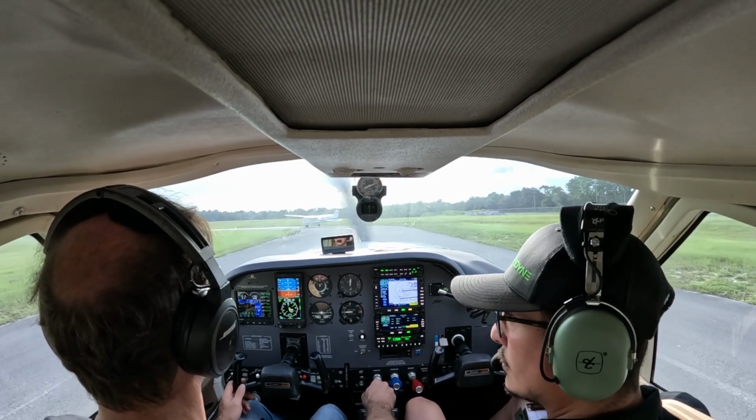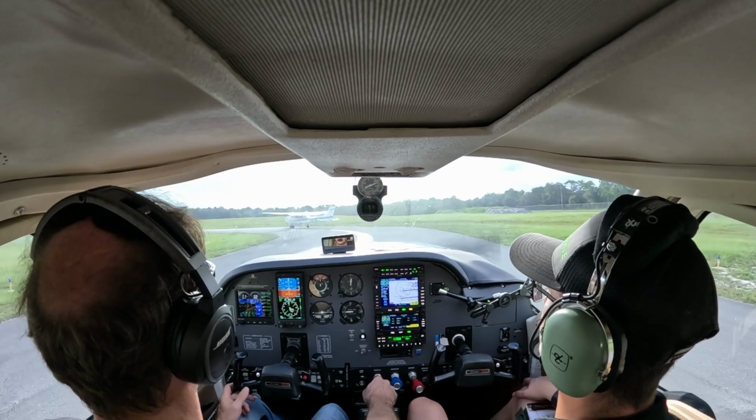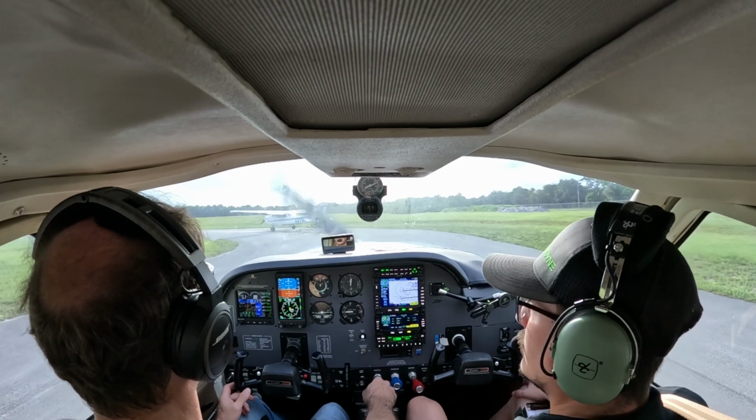Melbourne Tower, 871 Uniform Sierra, 2 miles from runway 9 right. 871 Uniform Sierra, still clear, land runway 9 right. Clear to land runway 9 right, 871 Uniform Sierra.